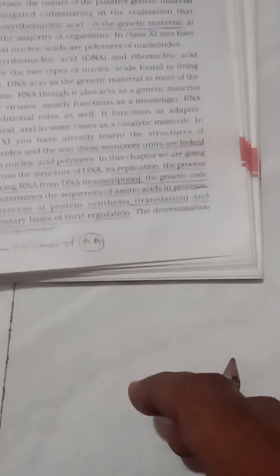But he did not know that the genetic material is DNA, which transfers characters from one organism to another organism. Okay, in this molecular basis of inheritance, DNA is the molecule that transfers genetic material in inheritance.